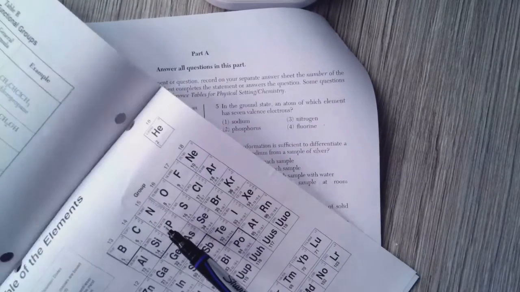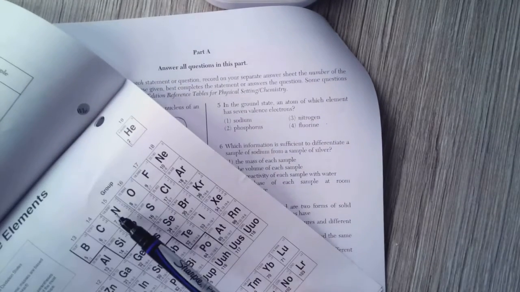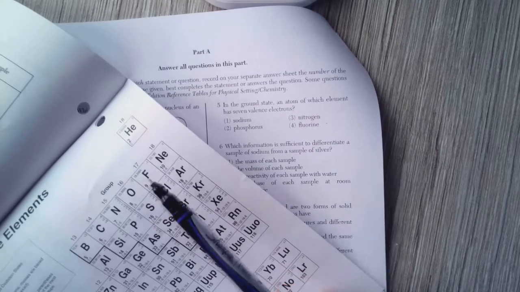Phosphorus? Nope. Nitrogen? Nope. Fluorine? Oh, ding, ding, ding. There we go.